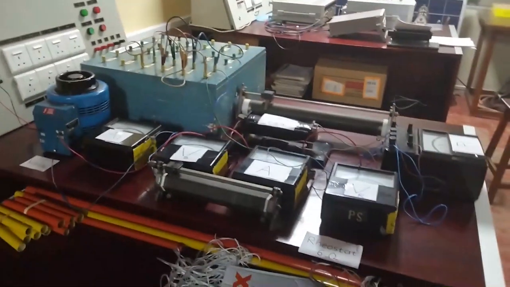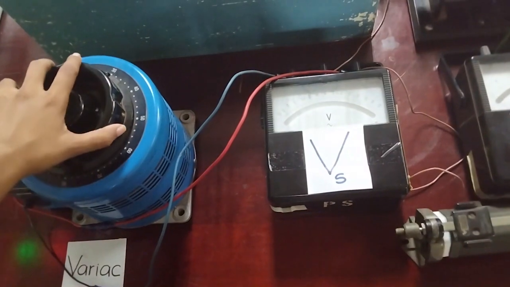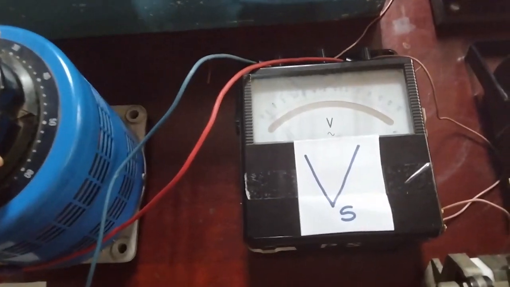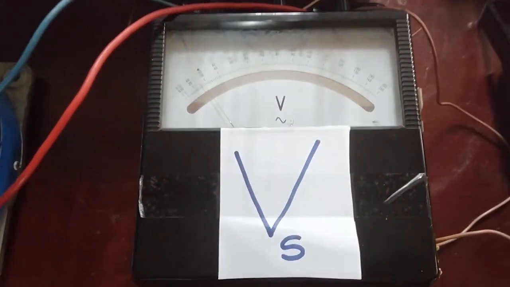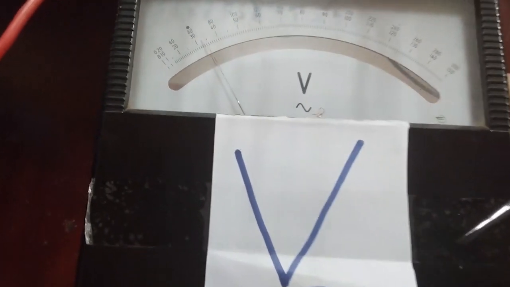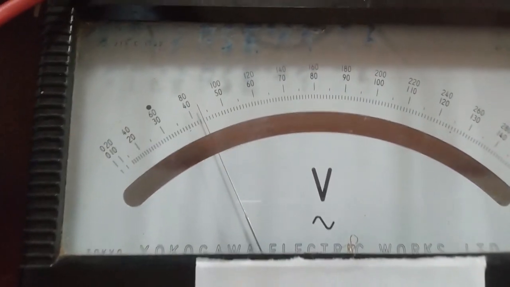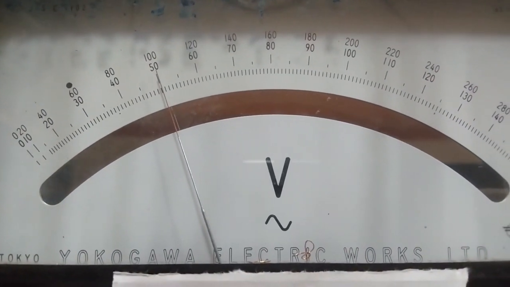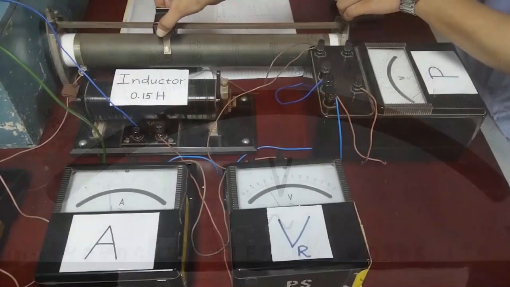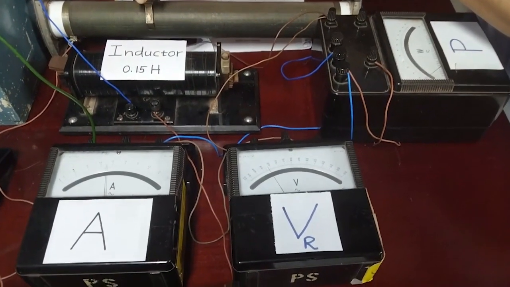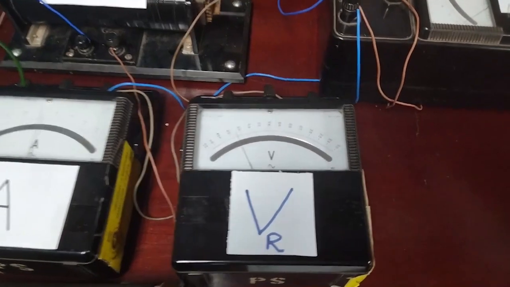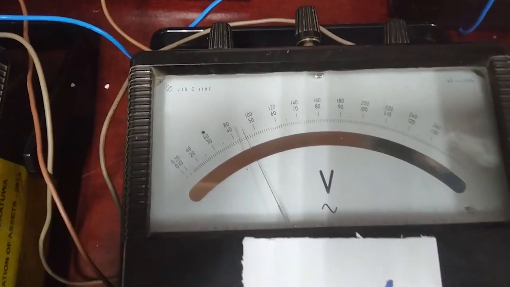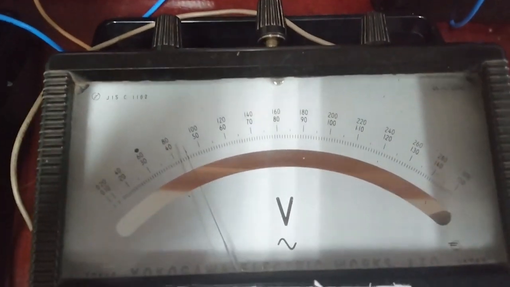Here also, adjust the variac output to be 100 volts. This is our sending end voltage, which is 100 volts. Now, let's make our receiving end voltage to be 90 volts by changing the load resistance as previously. Here, we have connected a capacitance of 35 microfarads in parallel.